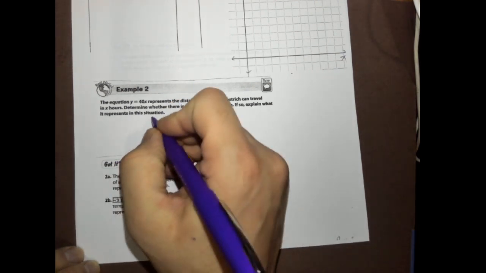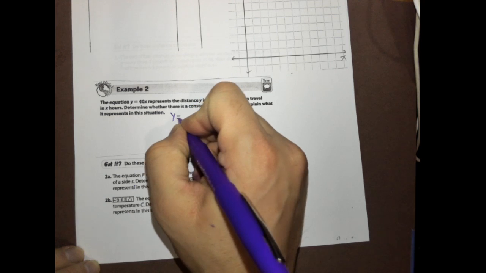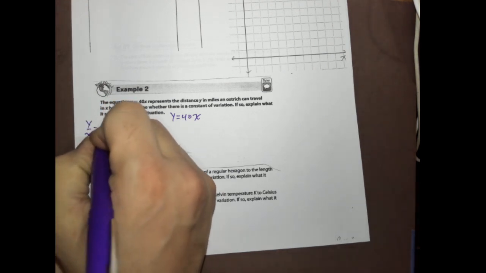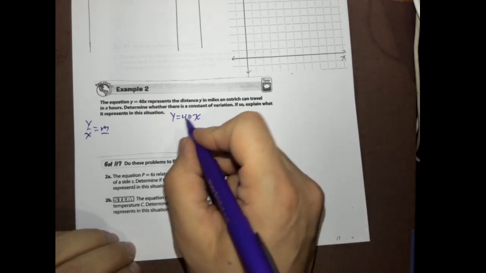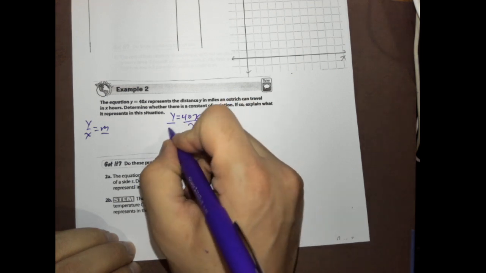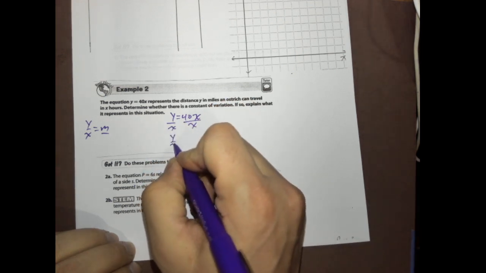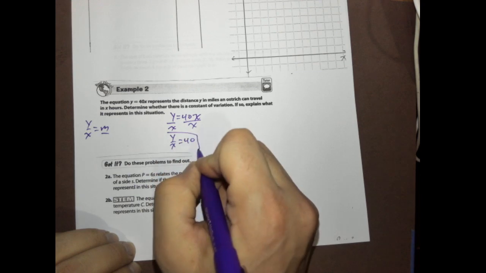Much like in the first example, we want the ratio y over x, because whatever that ratio is equal to will be my constant of variation, or the slope of the direct variation. If we divide both sides by x, we get y over x equals 40.